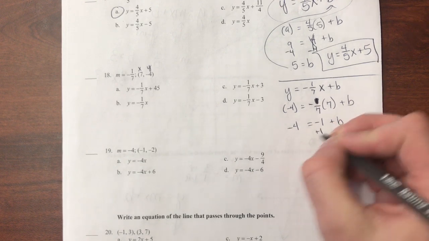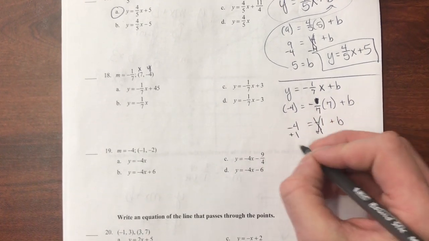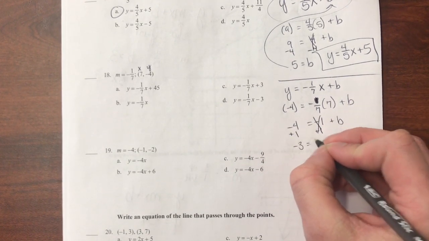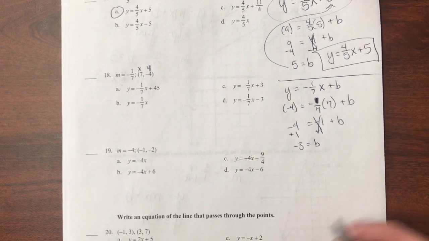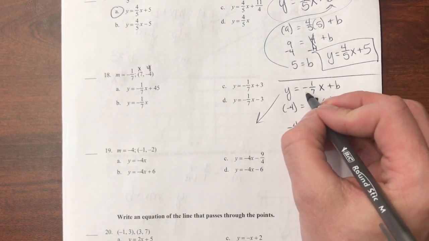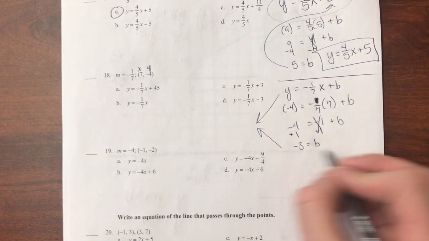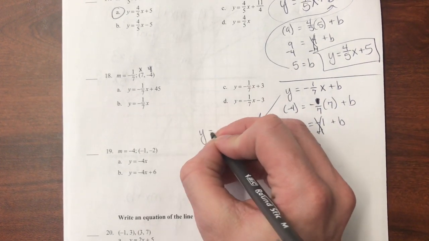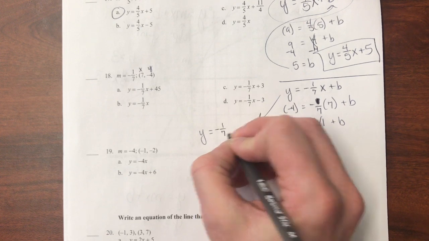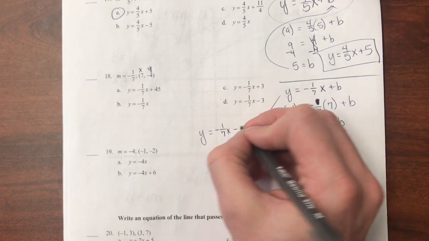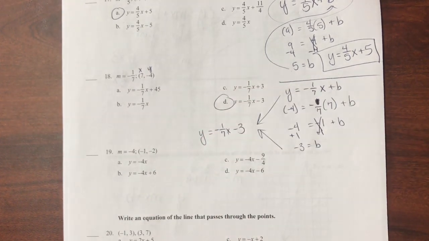Add 1 to both sides. Negative 3 is going to be my b. So if I have y equals negative 1 over 7x plus b, and I know that b is negative 3, I could say y equals negative 1 over 7x minus 3. That guy.